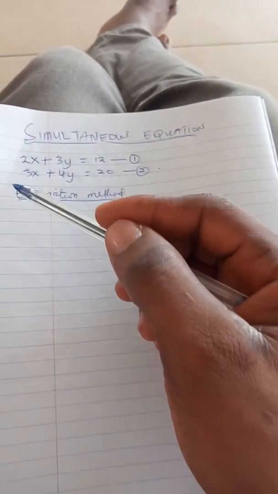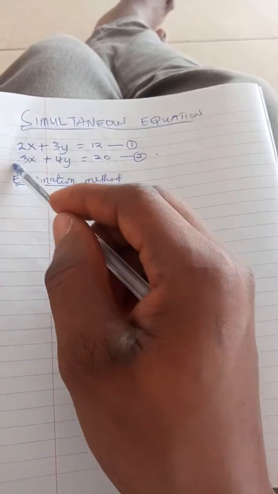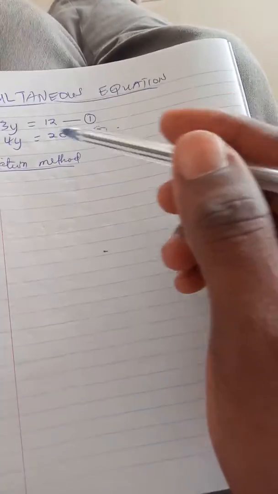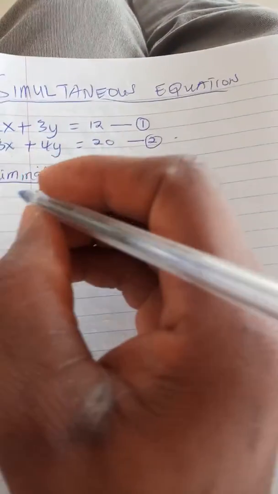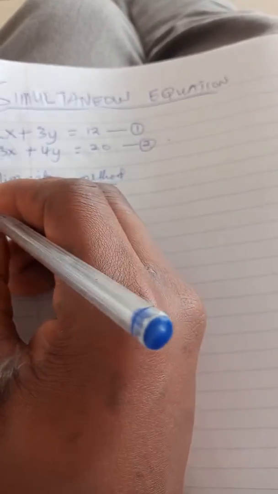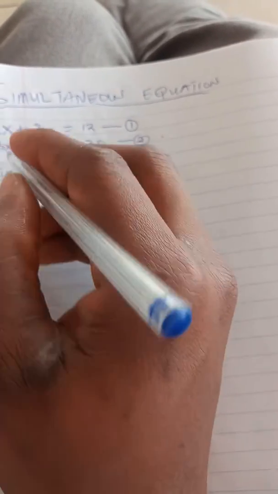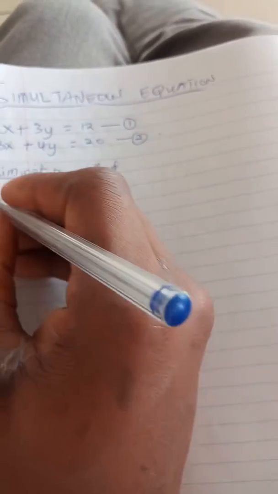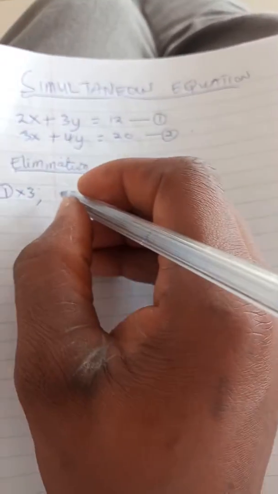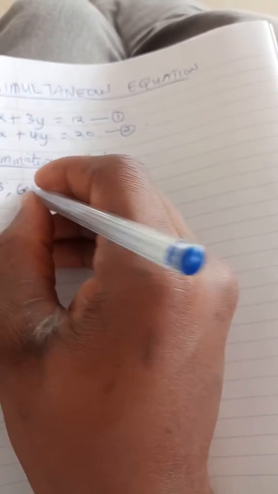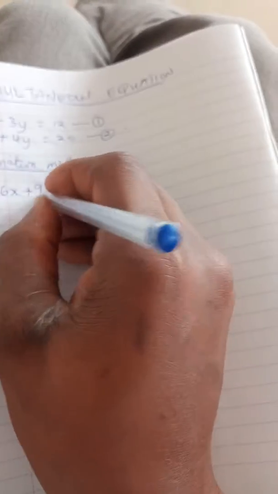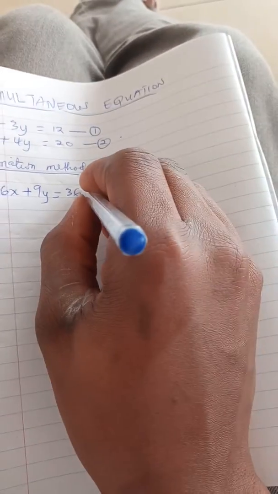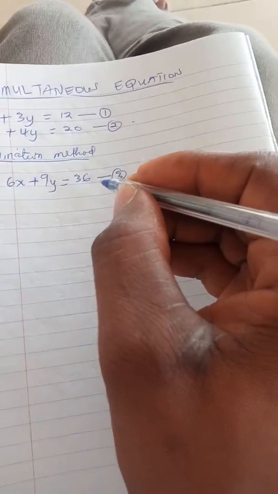In such an instance, you use the coefficient of x in equation 2 to multiply the whole of equation 1. So let me do that and let's see what happens. I'm using the coefficient of x here to multiply the whole of equation 1. So equation 1 times 3. What does it give me? 3 times 2x is 6x, plus 3 times 3y, that's 9y, equals 3 times 12, that is 36. I can name this my equation 3.